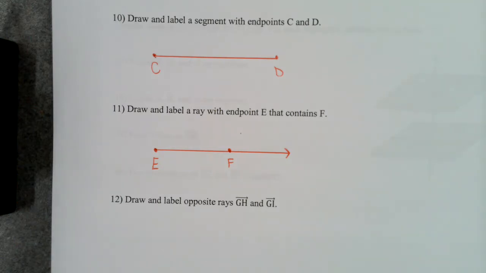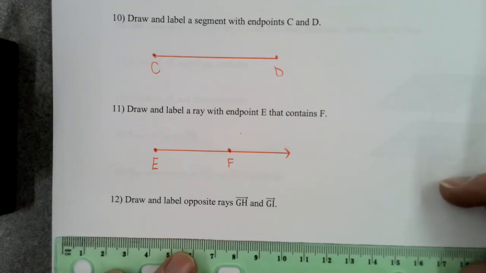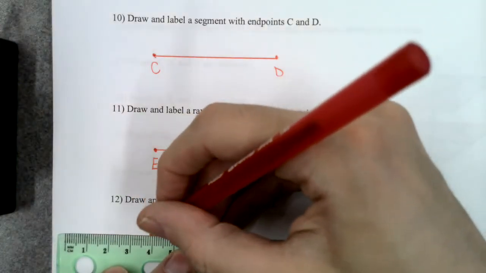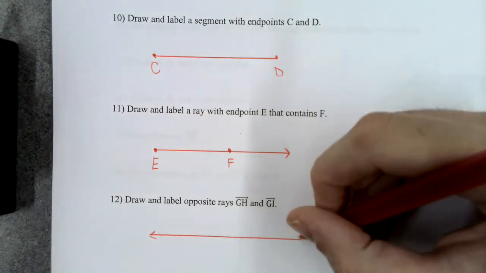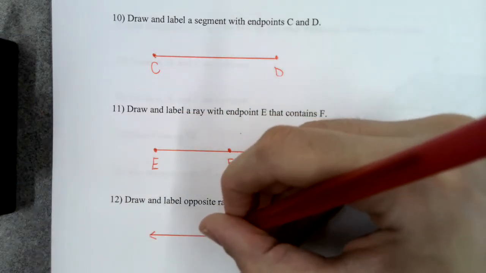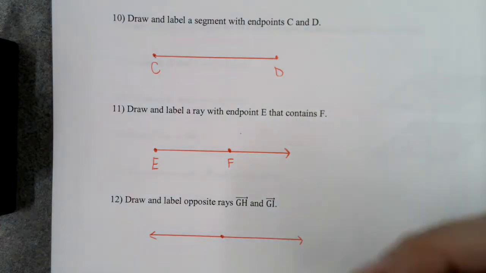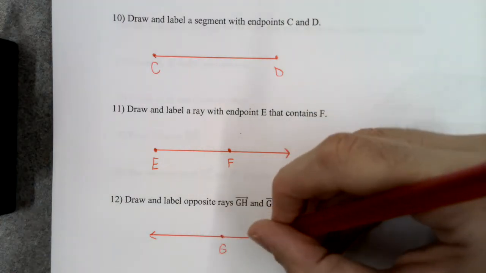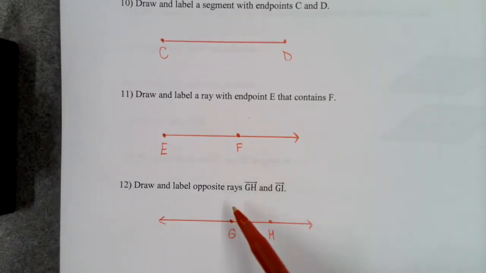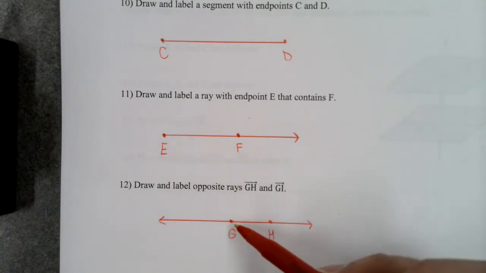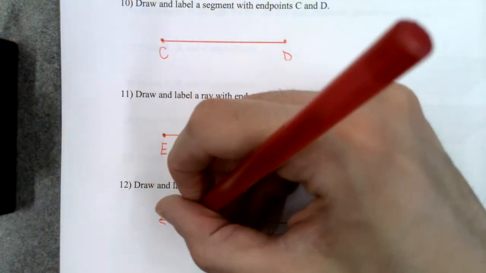Number 12, draw and label opposite rays GH and GI. Okay. So let me start with G. This will be GH. Right there. Okay. So GH, ray GH starts here, goes that way. Ray GI will start here and go to the left. So let me label point I right here.